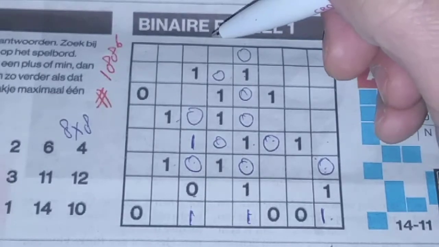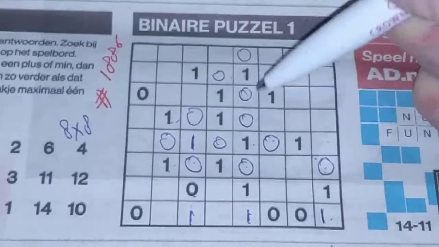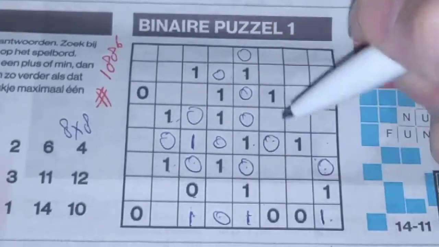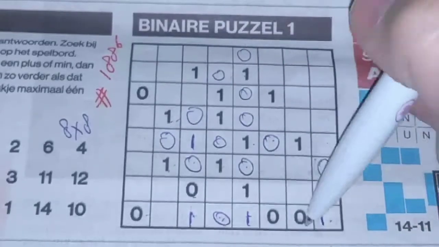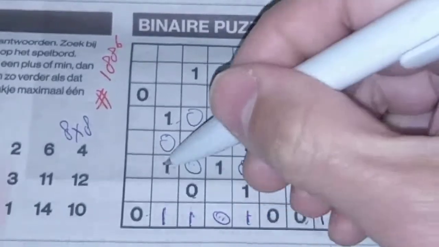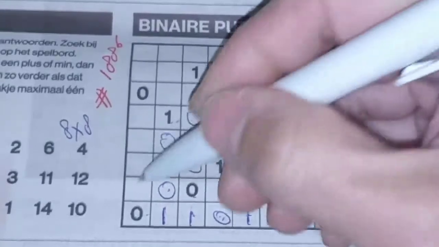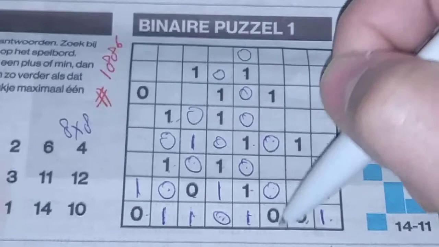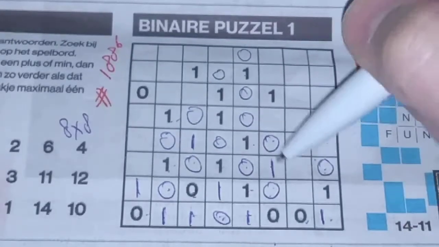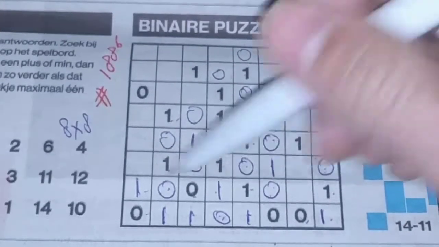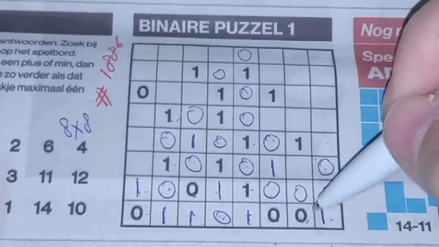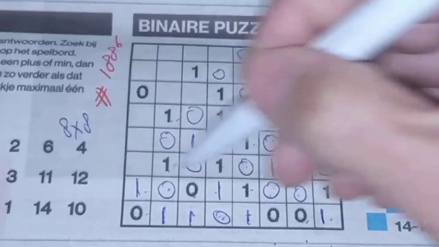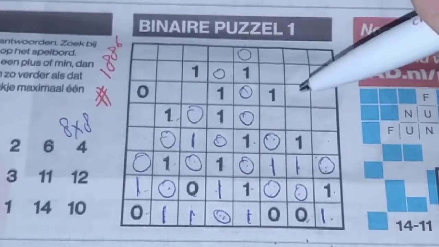Then between two ones comes a 0. Between two ones comes a 0. Now we have 4 zeros, so the rest are ones. Between two ones comes a 0, double 0, here 1, then 1, double 1, here 0, then 0. Double 0, here 1, then 1. 1, 2, 3, 4 ones, so the rest are zeros. Double 0, here 1, then 1. We have 4 ones, so the rest are zeros.